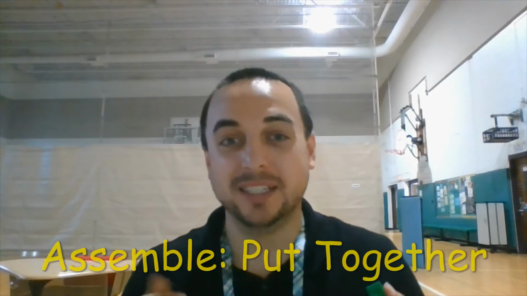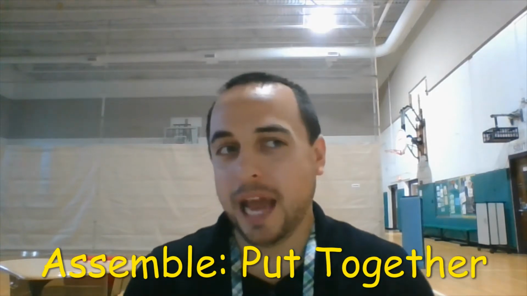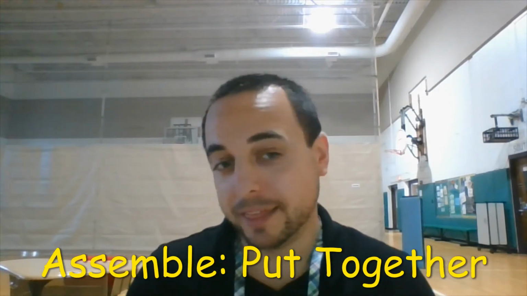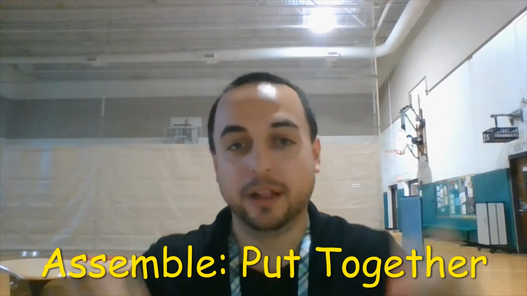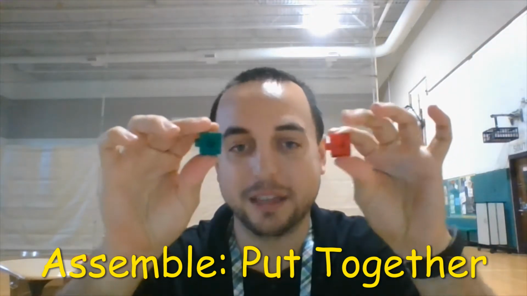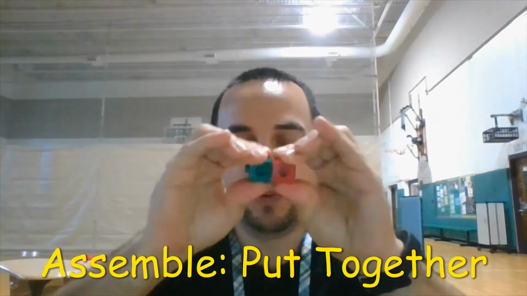Hello, today we are going to talk about what it means to assemble something. Now, when we assemble something, that means we're going to put things together, like two pieces of plastic cubes where one goes in the other, and it's as easy as that. So, when we assemble something, that means anytime that we put two things together.